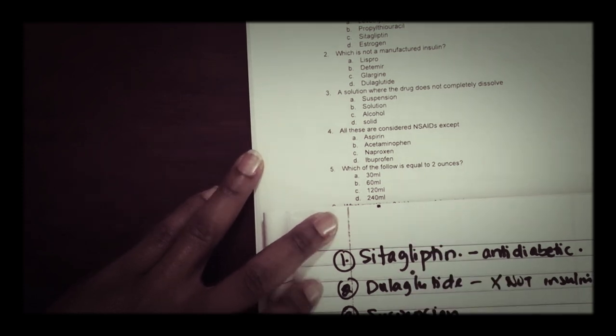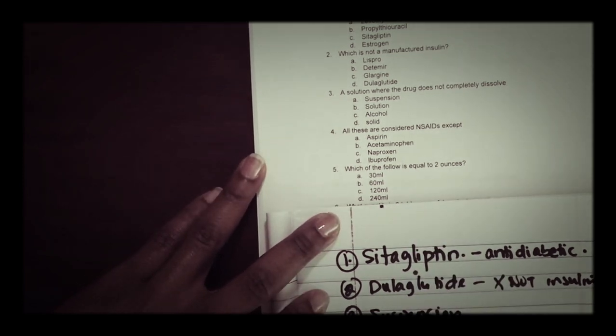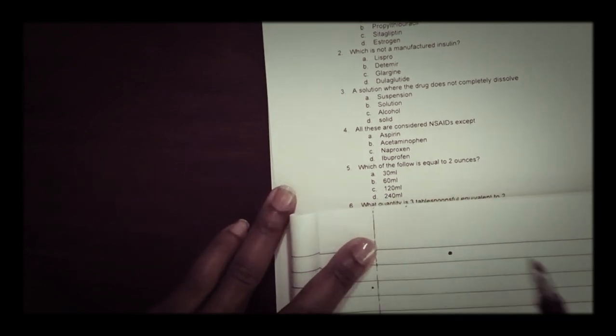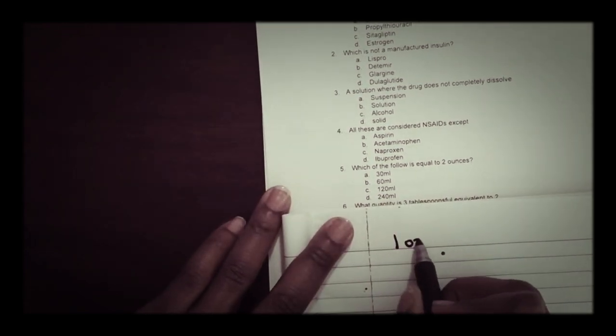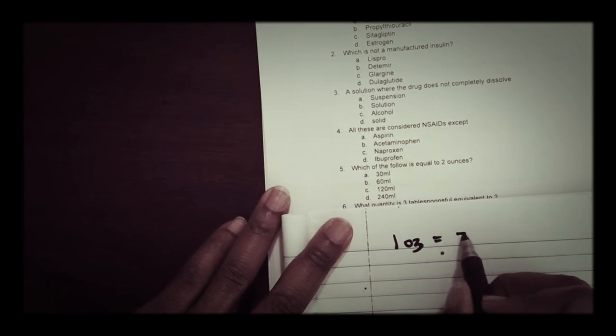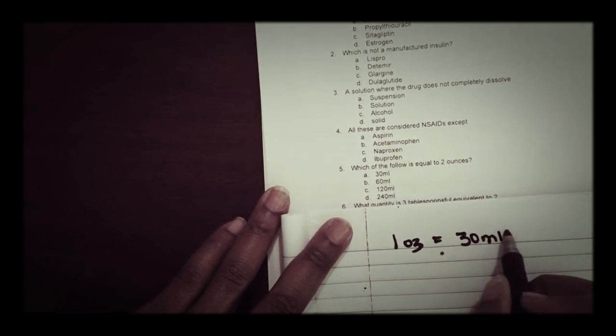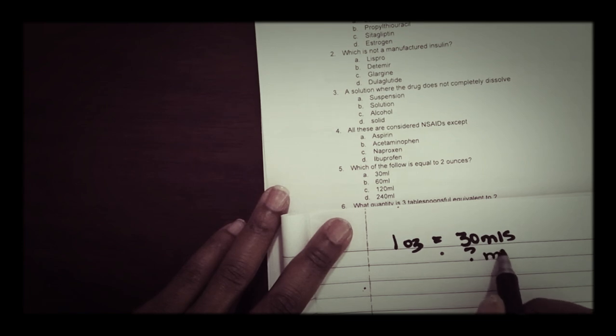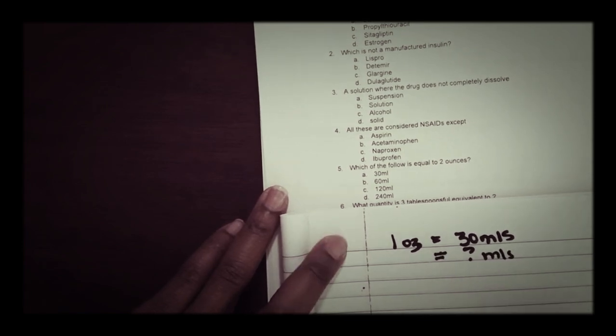Okay, next question, number 5. Which of the following is equal to 2 ounces? Let's get a new page for this one. So you should know that 1 ounce is equal to 30 mL. So the question is asking how many mLs is equal to 2 ounces.